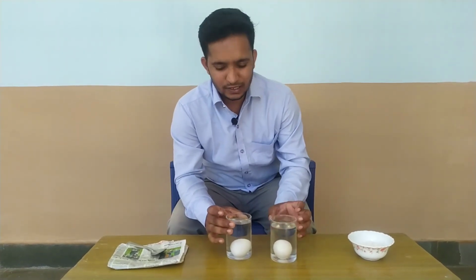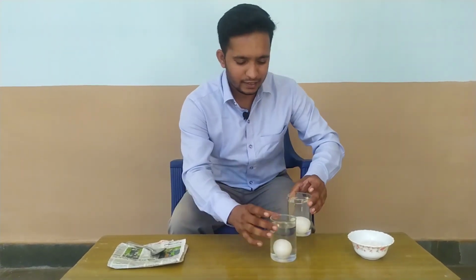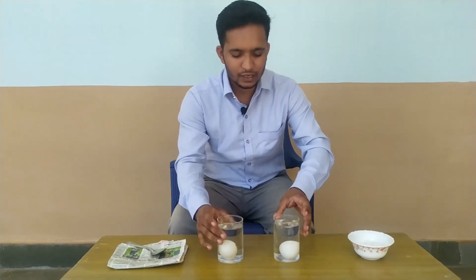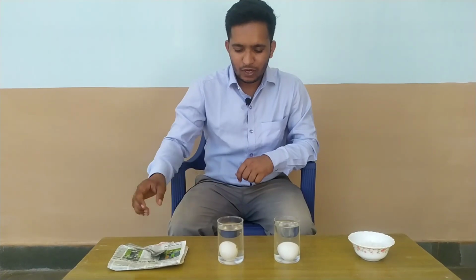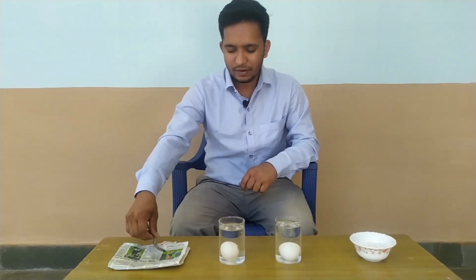You can see they are non-buoyant, they can't float above the water. So, now we will change their buoyancy.